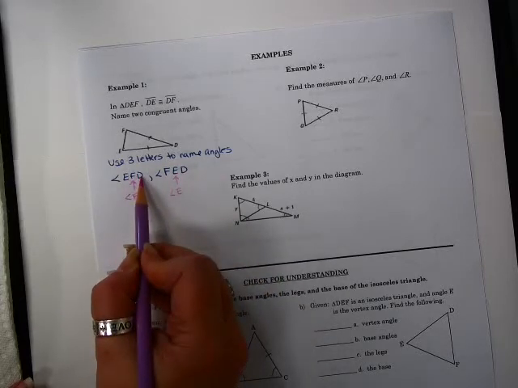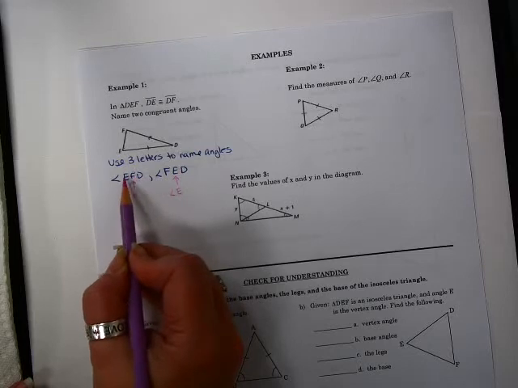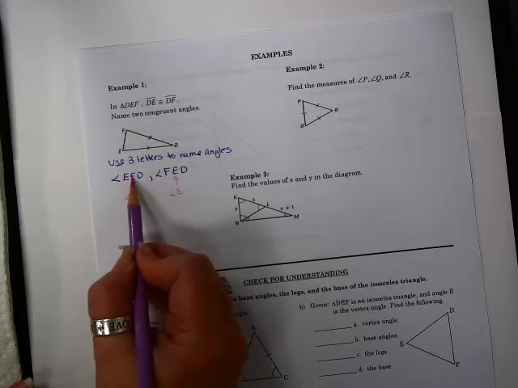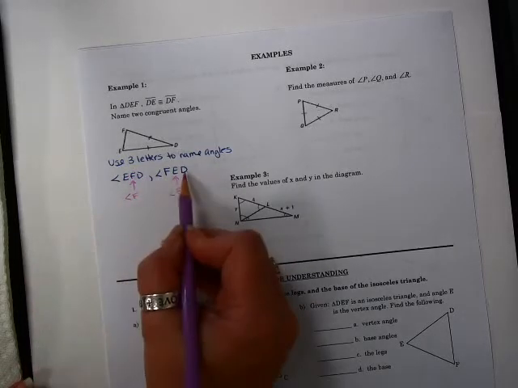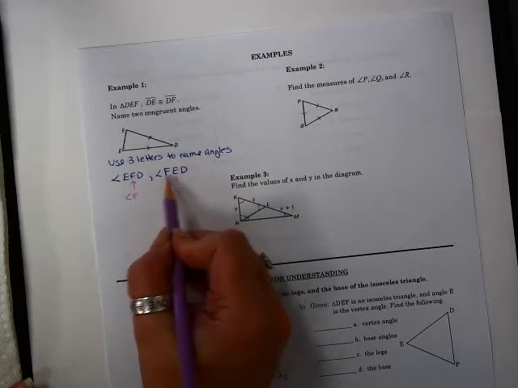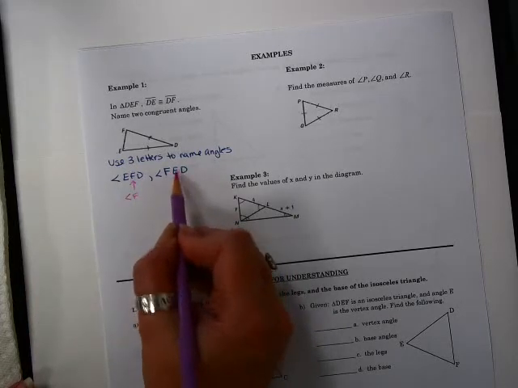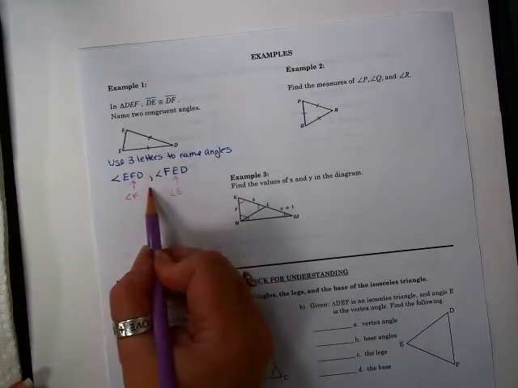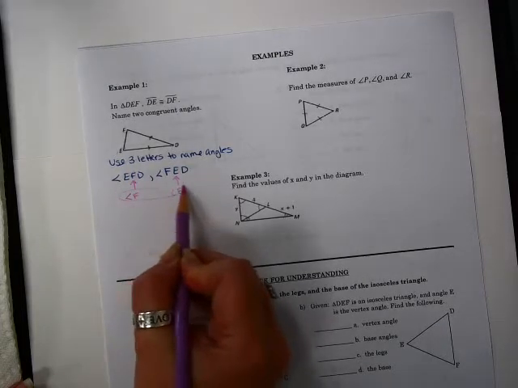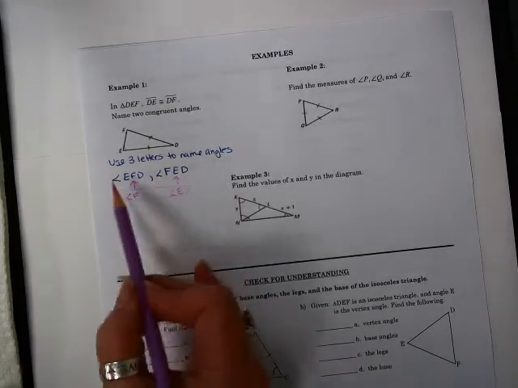Because we could really write this angle as DFE, reversing the letters as long as we keep F in the middle. That's why you'll see publishers use one letter, but the proper way to name an angle, remember, is to use the three letters.